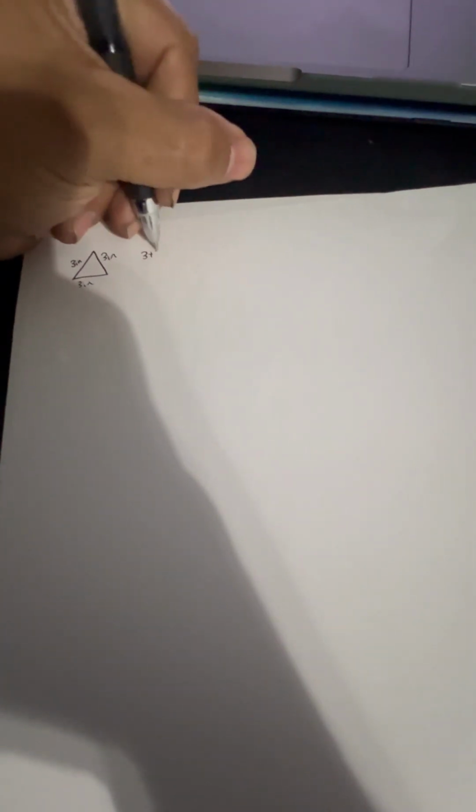So for example, let's say each line is 3 inches. The total of all these would equal your perimeter, and that's how much it took to create the triangle. So to get the perimeter, you need to add all three sides in this case. So it'd be 3 plus 3 plus 3 equals 9 inches.